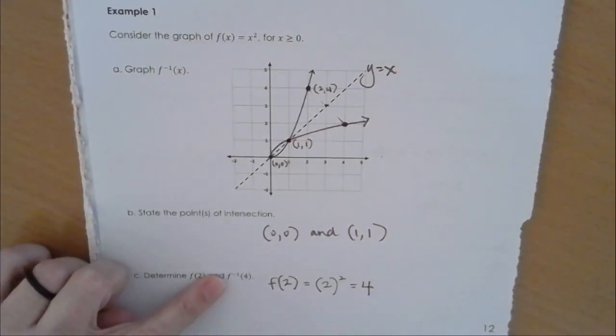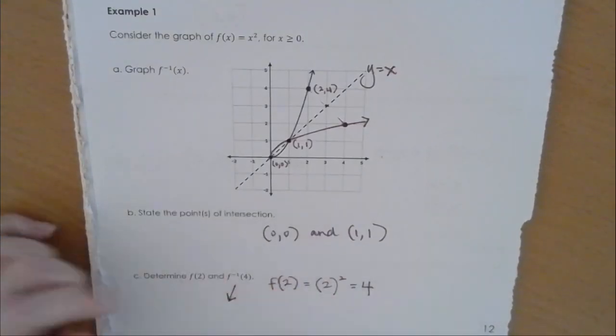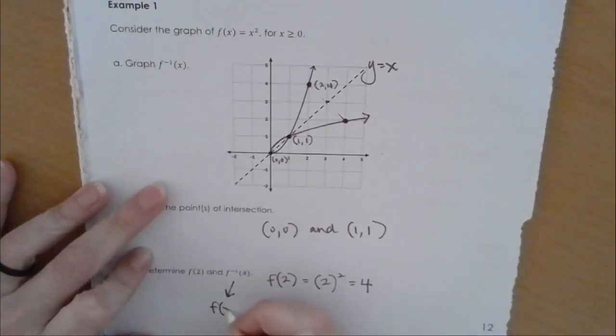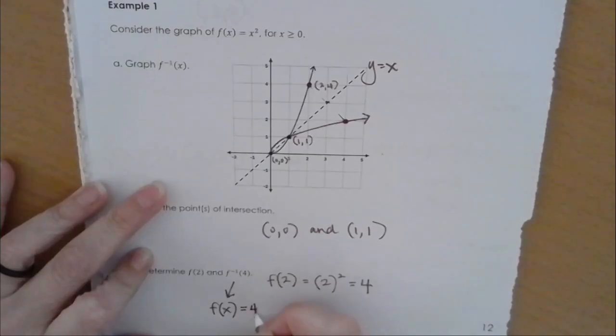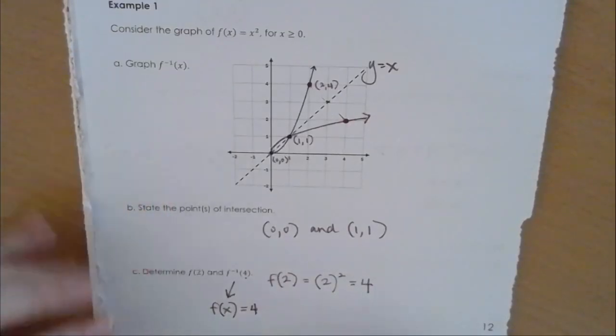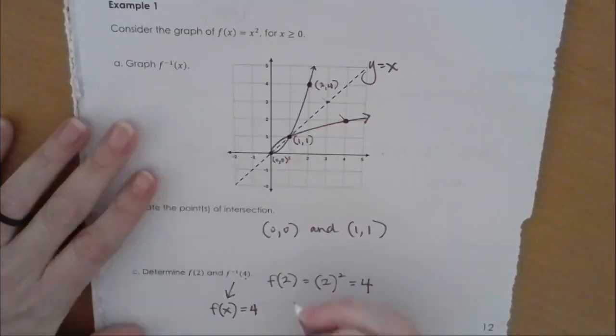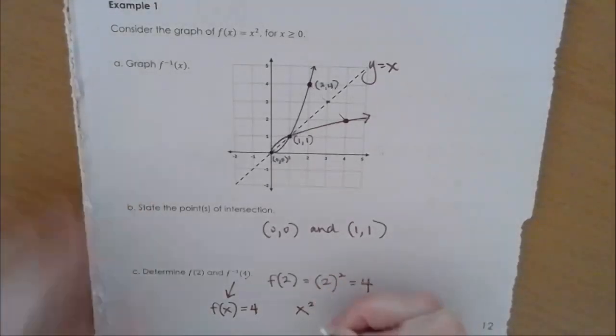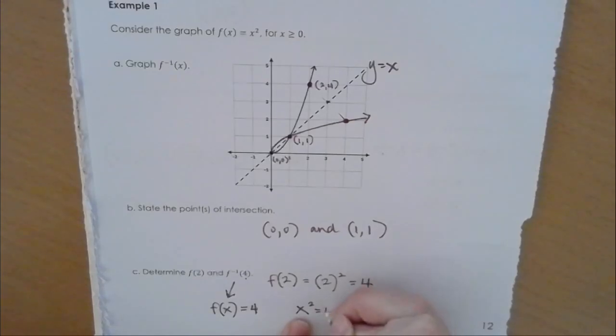Remember your x's and your y's are switched. So what this is really saying is where is f of x equal to 4? So the x on the inverse is the y on the original. Well, we actually just did the opposite of this. But if we hadn't, we could work it out, where x squared, that's what f of x is, is equal to 4.